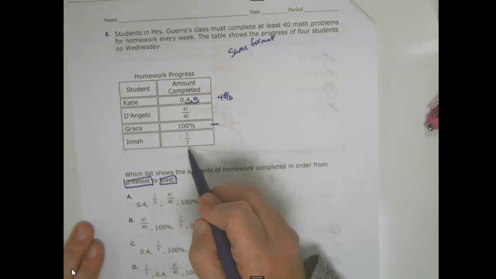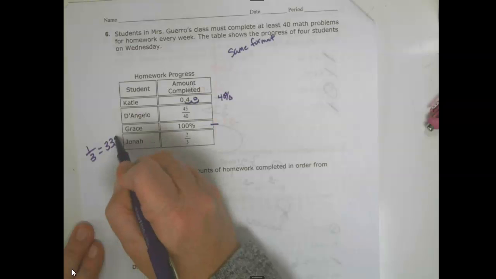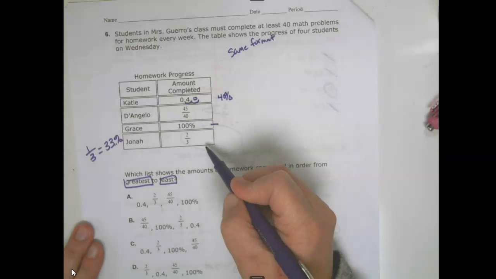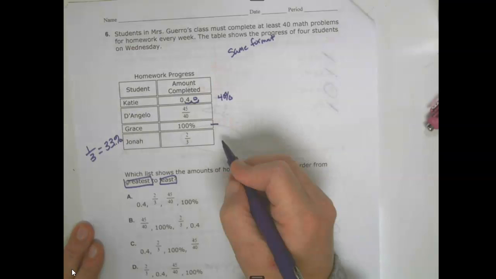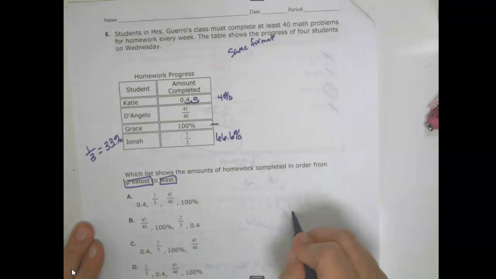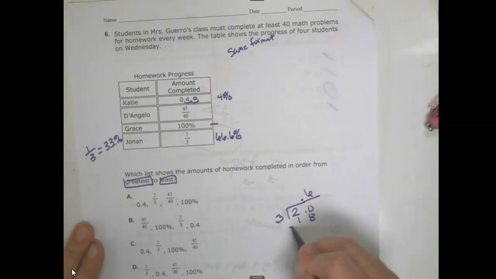2/3. This is one of your benchmark fractions. 1/3 is 33%, 33.3%. So what would 2/3 be? 66.6%. If you're not sure about it, you can come down here. 2 divided by 3. Remember, what's going to keep happening if you do this? You're going to keep getting a 6.